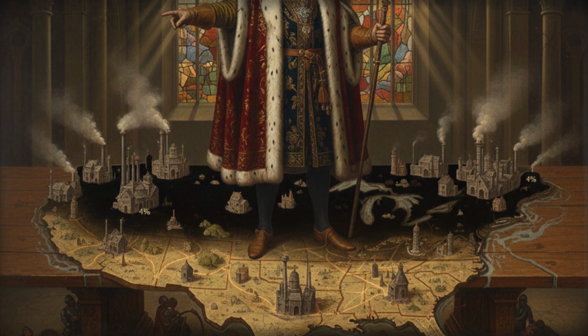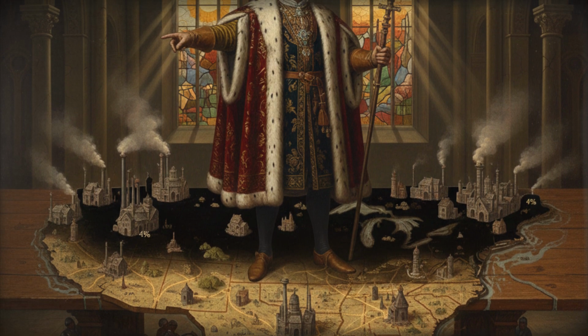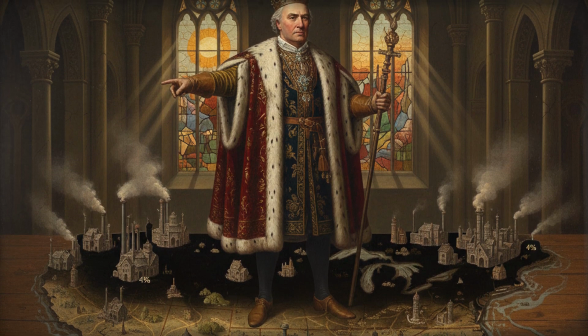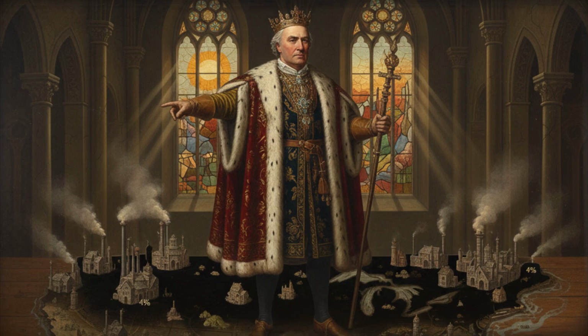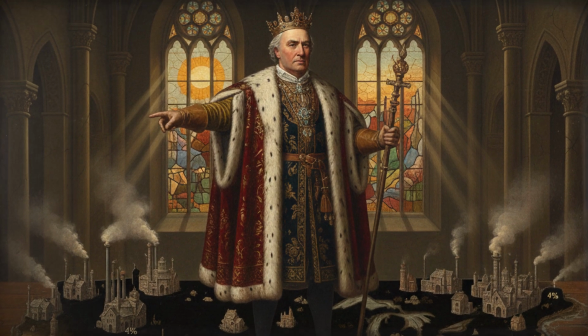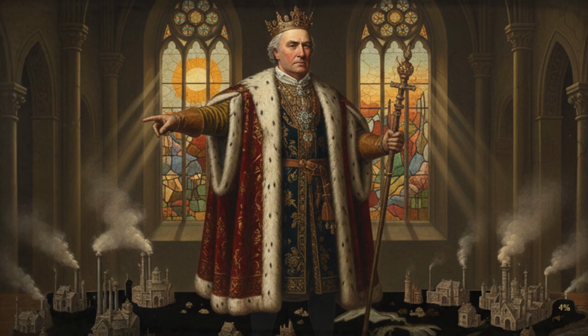Control the supply chain vertically. Eliminate competitors horizontally. Capture the regulators. Use philanthropy to buy legitimacy. And when the government finally breaks you up, make sure the pieces you control are worth more than the whole.